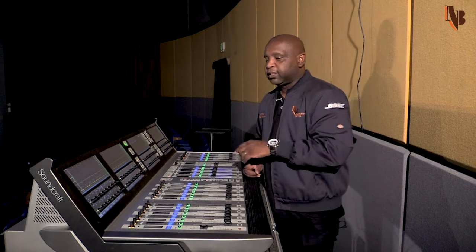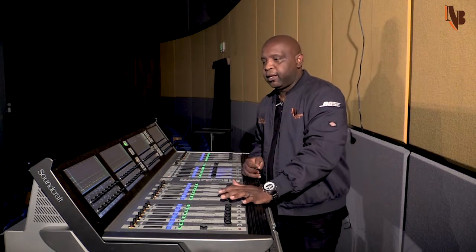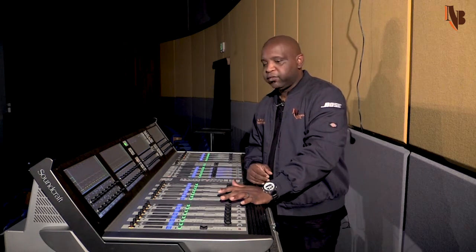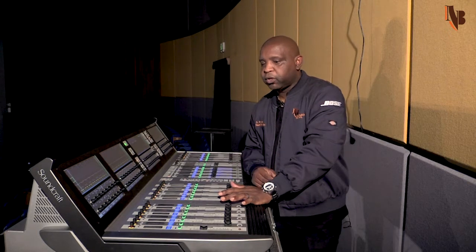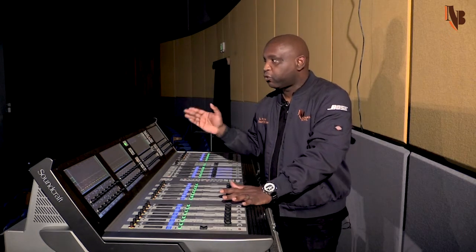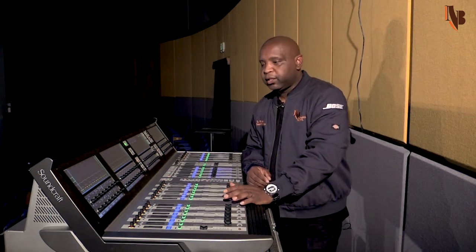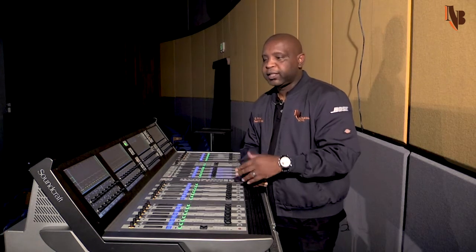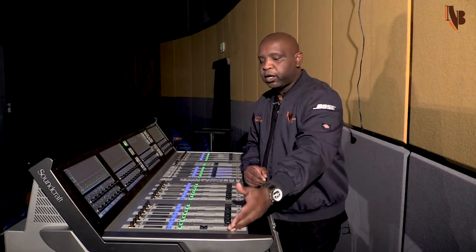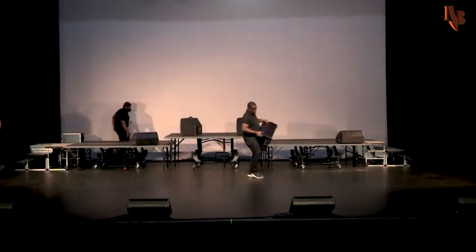Now we're going to organize a band on stage. It's a band that we just received, and we're going to start putting this into the board. I received the rider. The guys are already on stage setting up. So a little later we'll show you how we patch from the drums and go straight down.